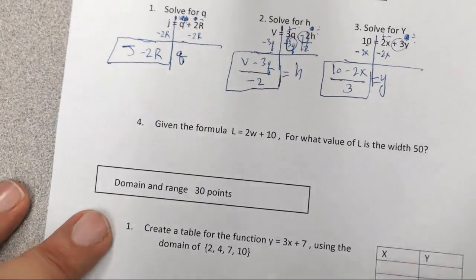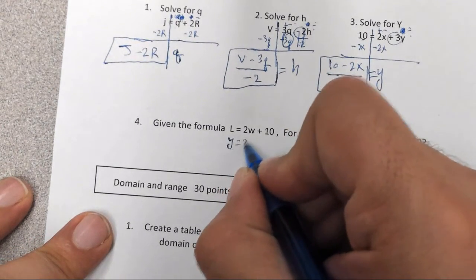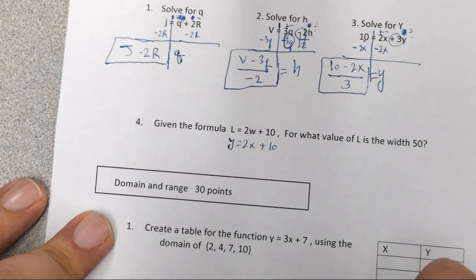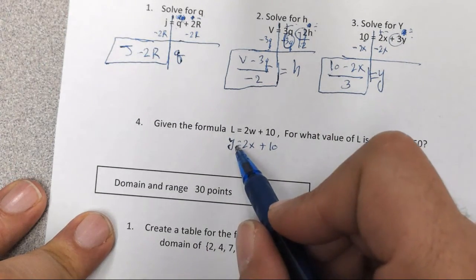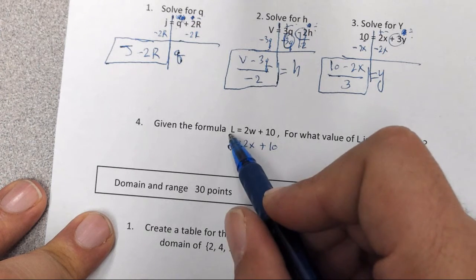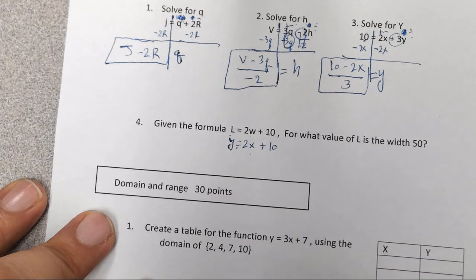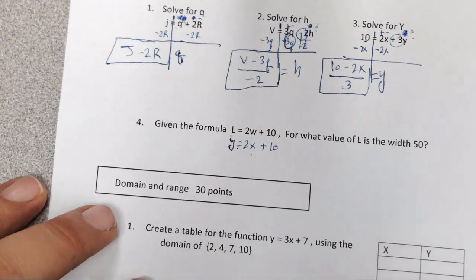Another thing we could do is every time you have anything that looks like y equals 2x plus 10, we can actually go ahead and just plug into the calculator. The trick they're using here is they change the letters Y and X to the letters L and W. But we can still use the calculator if we want. Or we could just plug it back in. Well, I'm going to use the calculator. That's a lot easier.